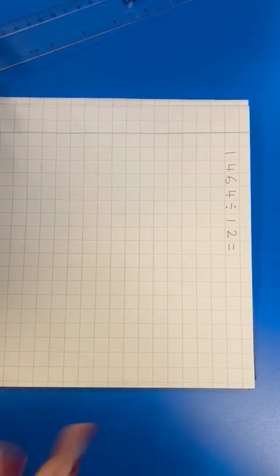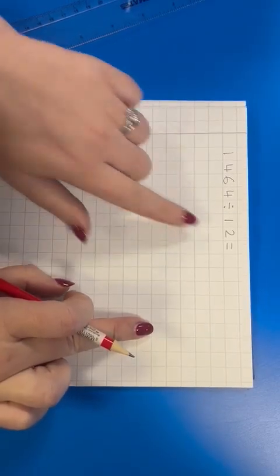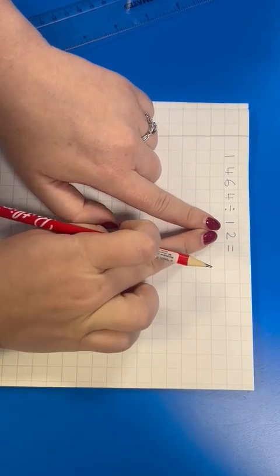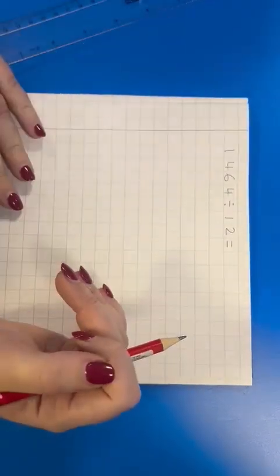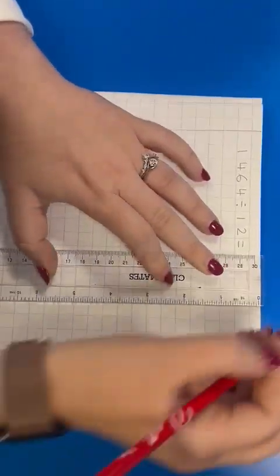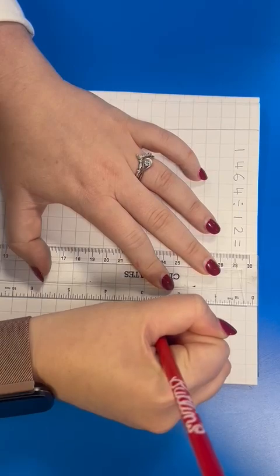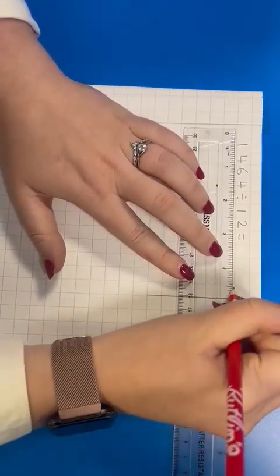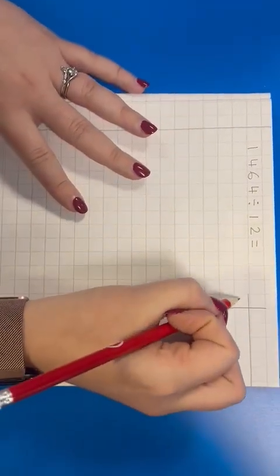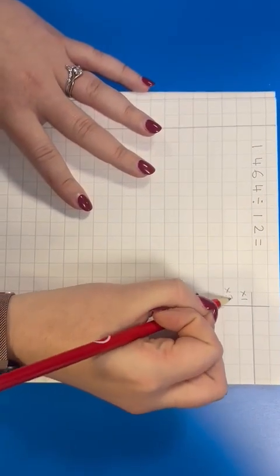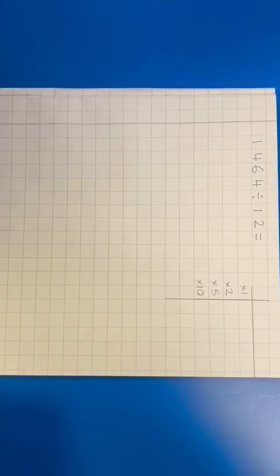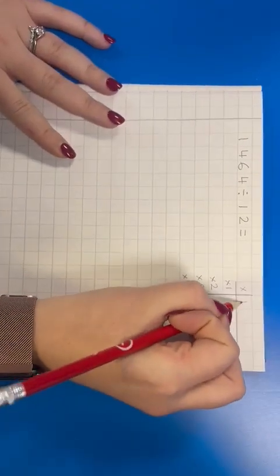What we encourage the children to do is, in the right-hand corner, create a factor bubble. So they'll use their knowledge of their 12 times tables to help them use repeated addition to then get to this answer. So the children start by creating their factor bubble in the right hand corner. We always encourage the children within their number bank or factor bubble to write times 1, times 2, times 5 and times 10 as their base, and then they're timesing all of these by 12.